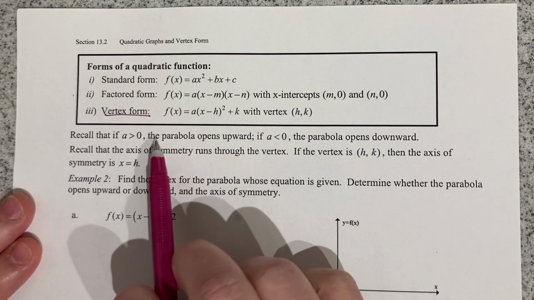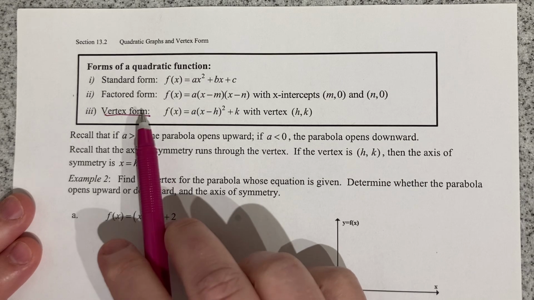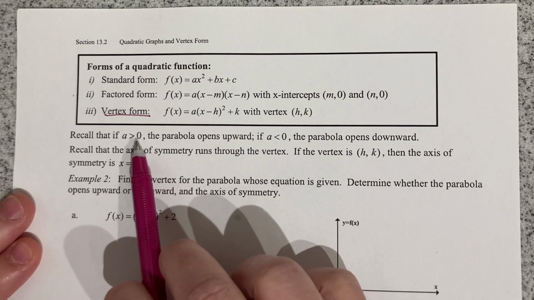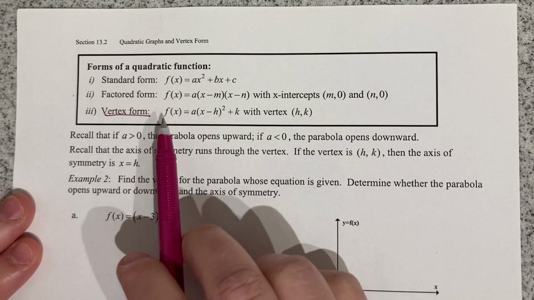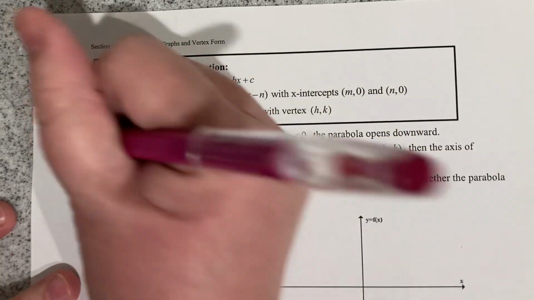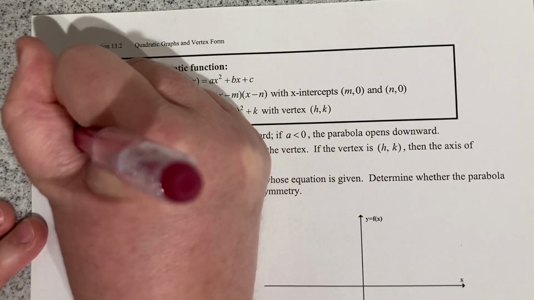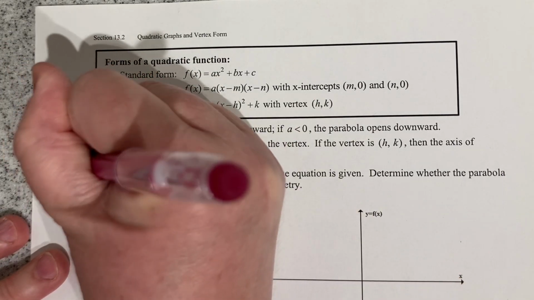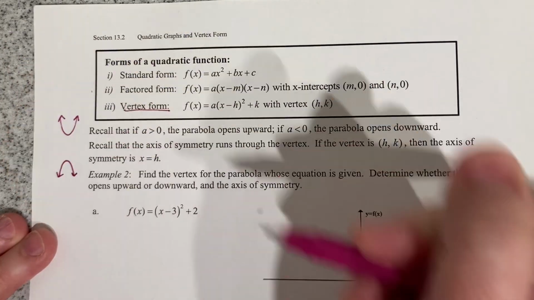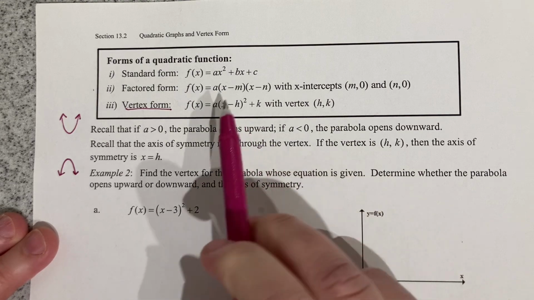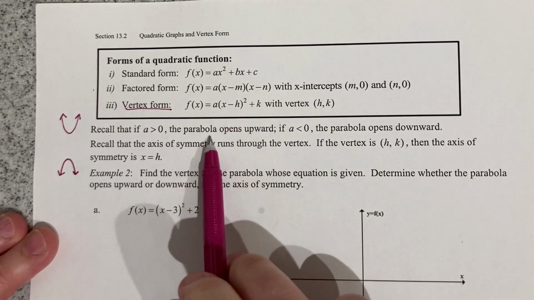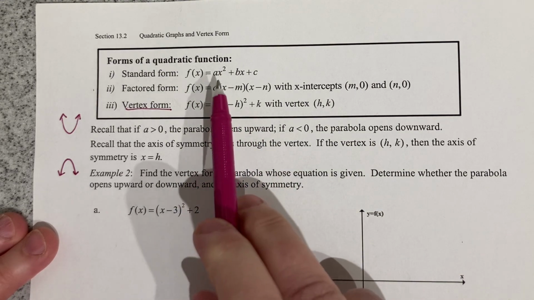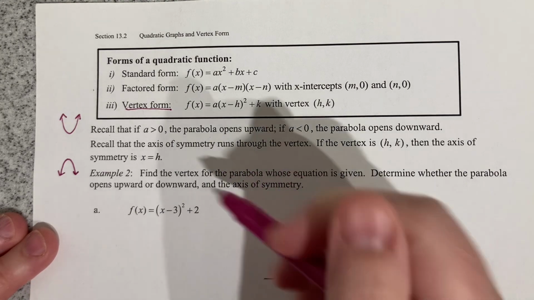The other thing we need to remember when we're graphing it from vertex form is how to decide whether the parabola opens upward, like makes a U shape, or whether it is a downward, upside down parabola. And that is all up to the a value, whether the x squared, the leading coefficient, is positive or negative.